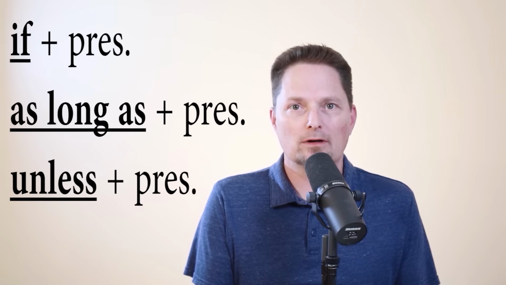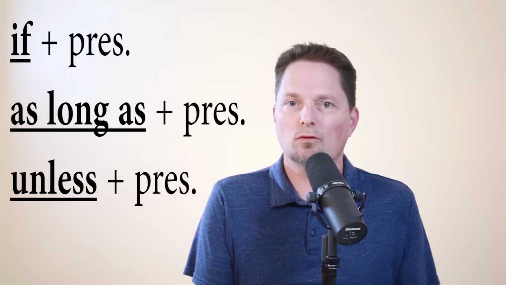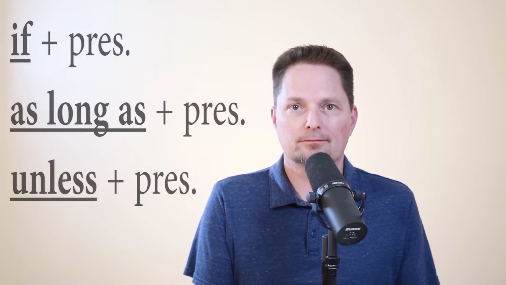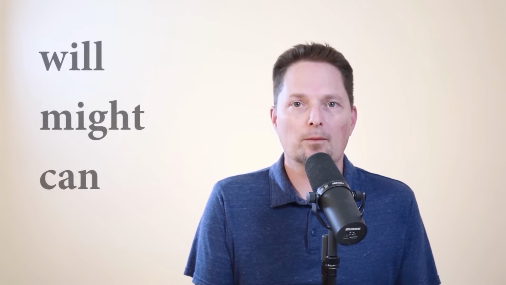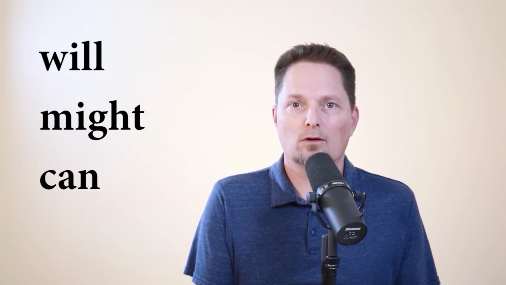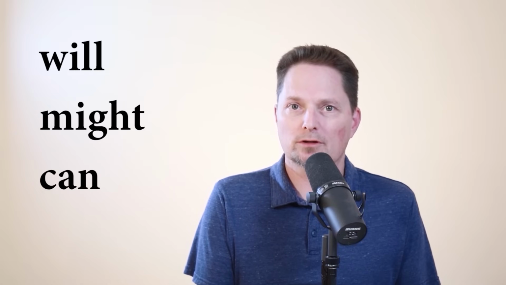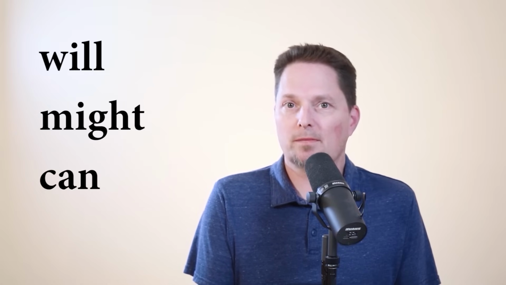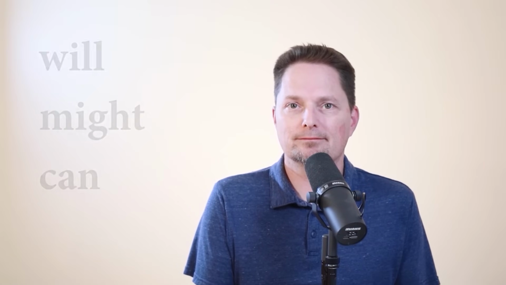Example, if it rains, as long as it doesn't rain, unless it rains. Don't use will after these. Use present. And for the other part, we use auxiliaries. Will to express definite future, might to express maybe, and can to express ability or possibility.